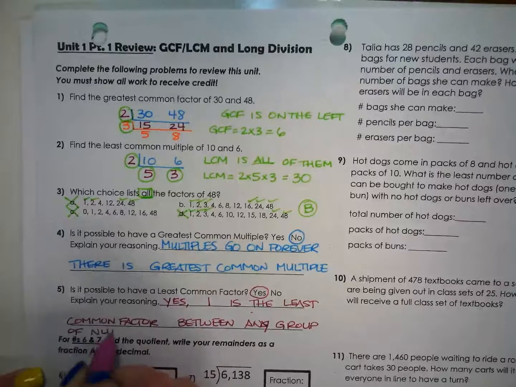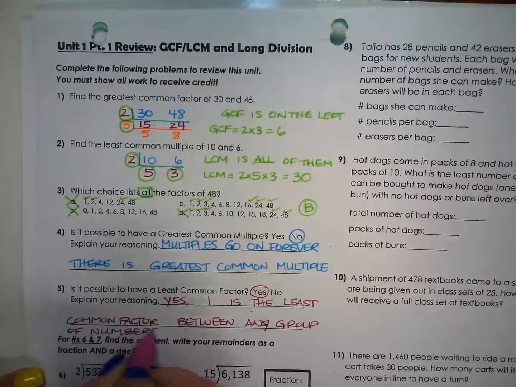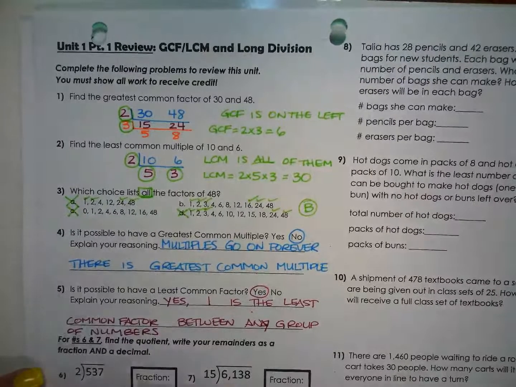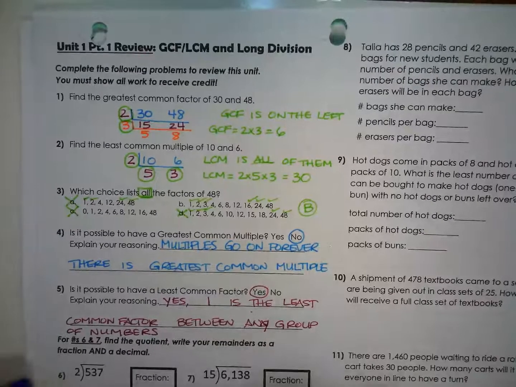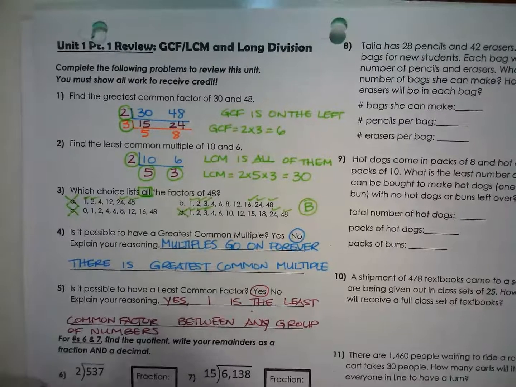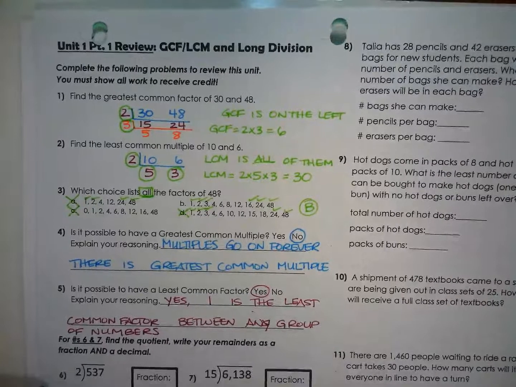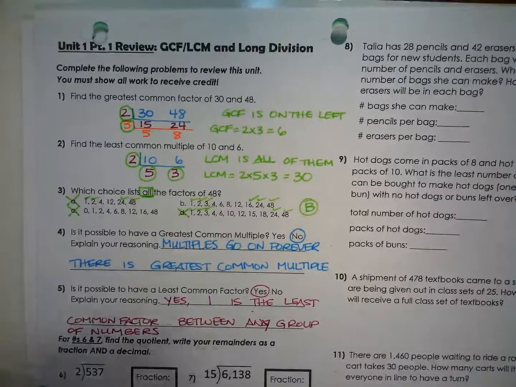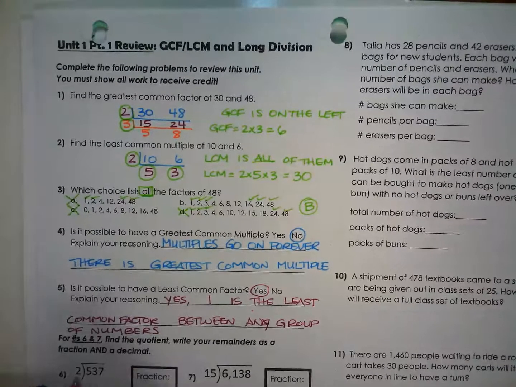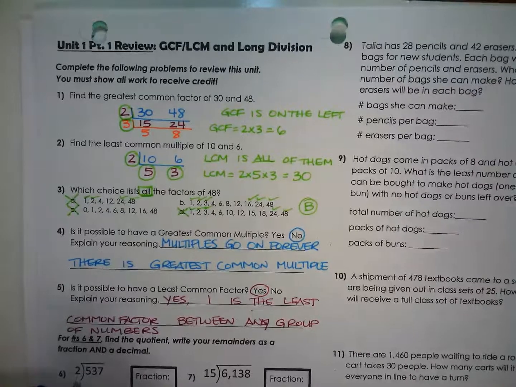So it really doesn't give us any information about those numbers, because 1 would be a factor of any set. All right, we're not going to do the decimal portion here because we did not learn that. We're going to come back to that in the second half of the unit. But for this problem, let's take a look. So this is a long division problem. We're going to find the quotient.